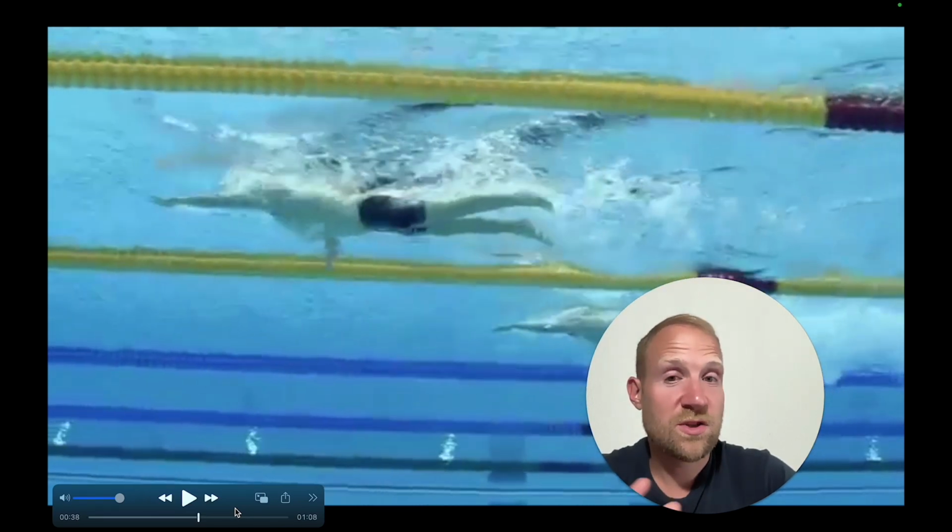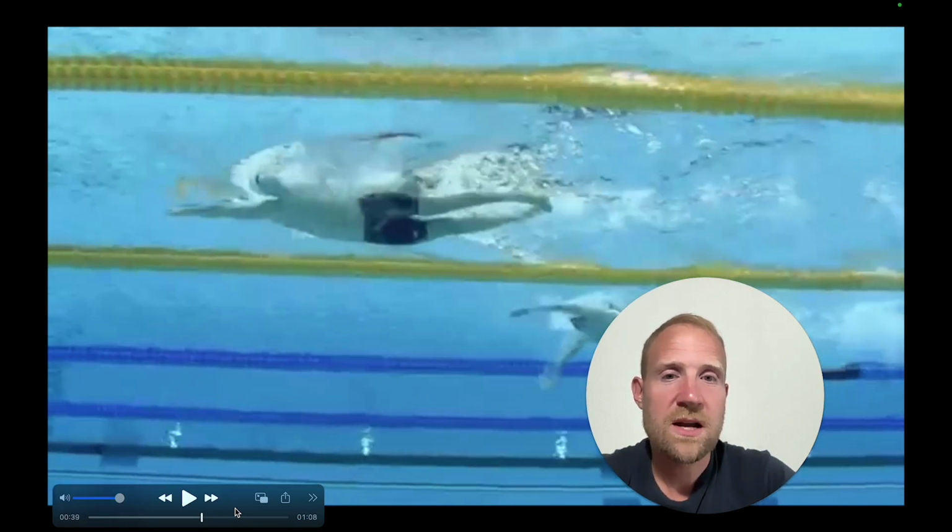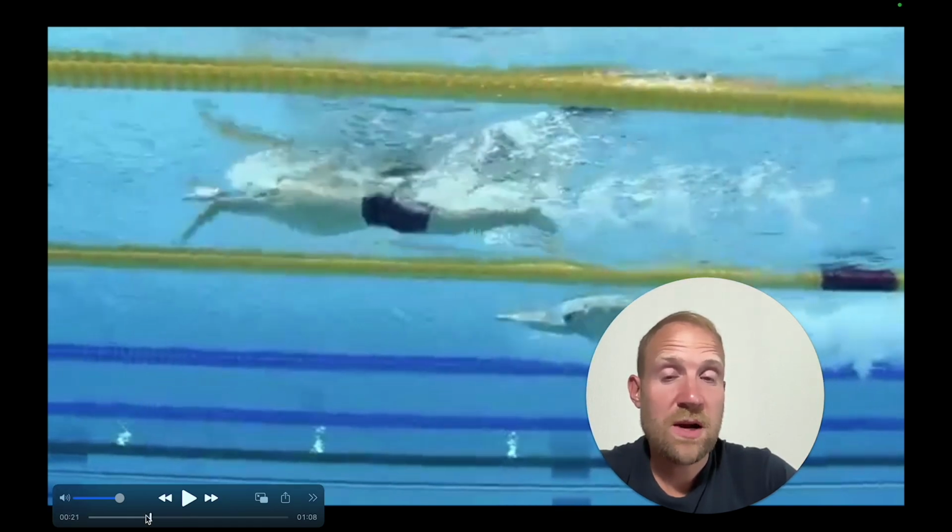And so swimmers are conserving energy. They still have an effective kick. You can see that big snap of the leg, the straight leg recovery. However, it's just not going to be as aggressive as a sprint because it doesn't need to be.